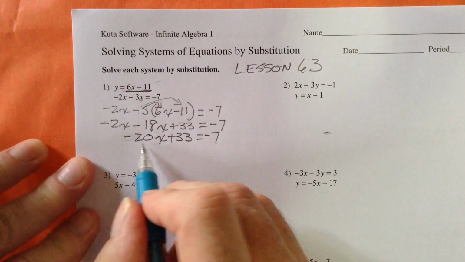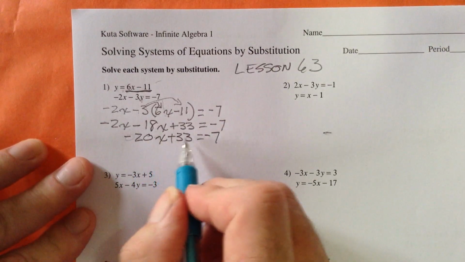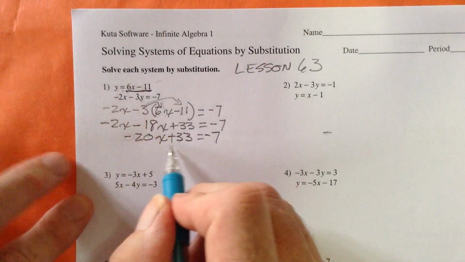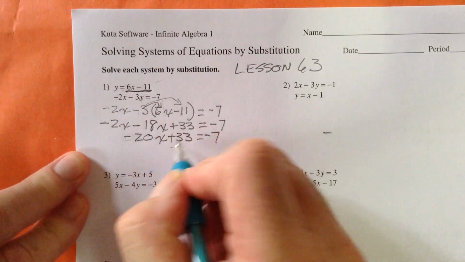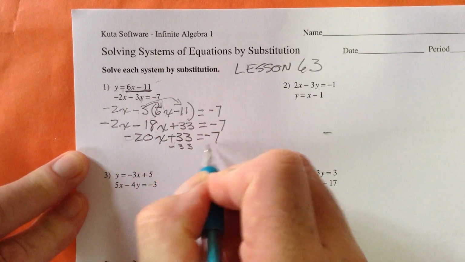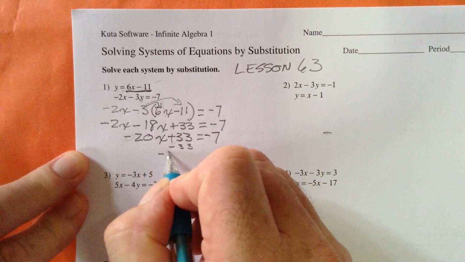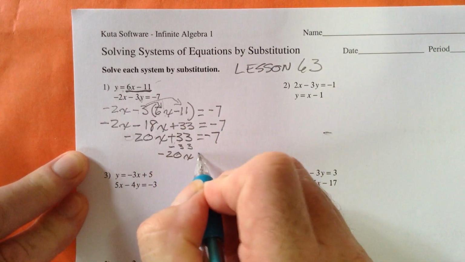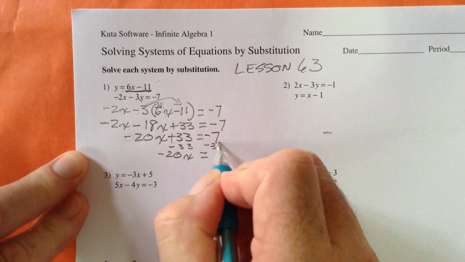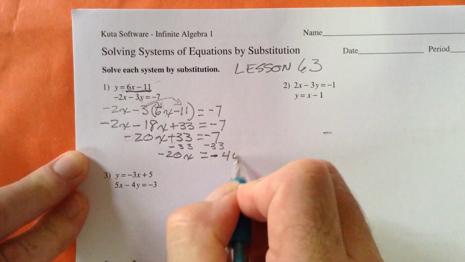Okay. Then the next step, I've got to isolate the x, so I want to get this positive 33 to the other side. So I'm going to subtract 33 from both sides. 33 minus 33 is 0, so that leaves me negative 20x equals negative 7 minus 33, that leaves me negative 40.